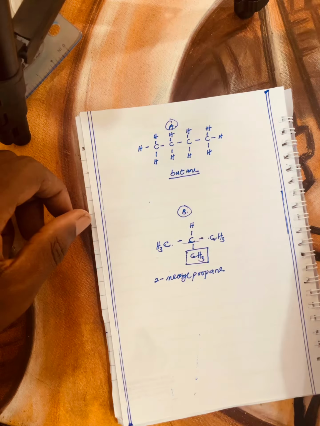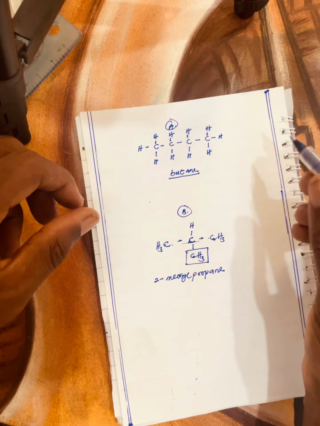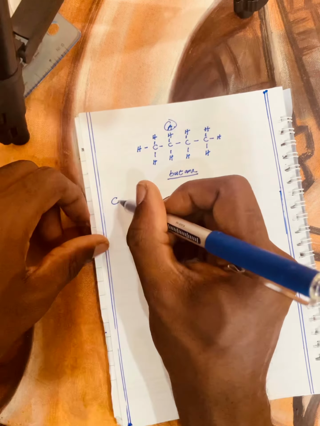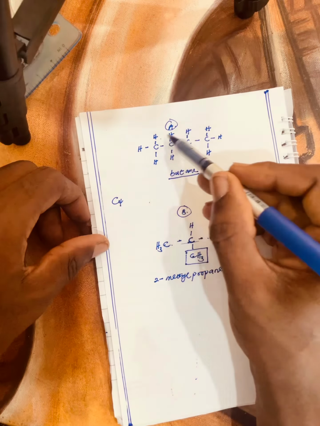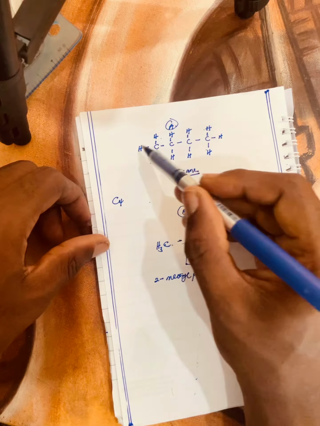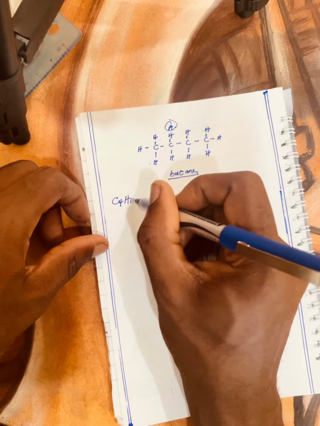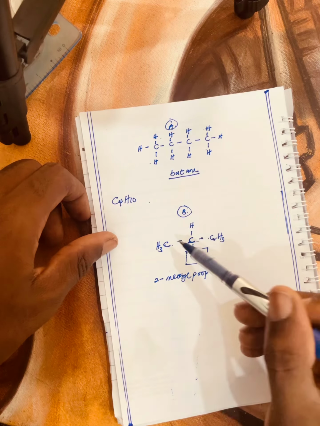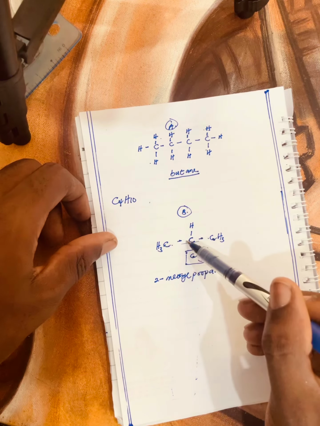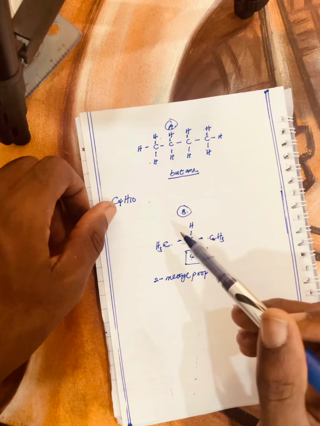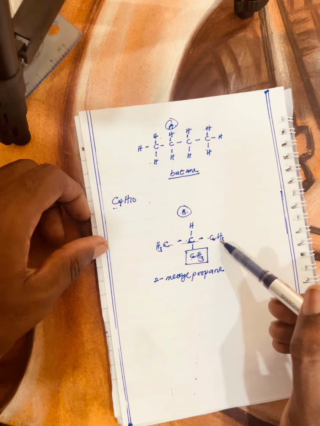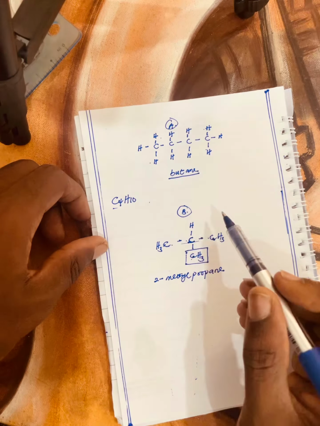Now the beautiful thing about these two compounds is, let's count the amount of carbon. Notice it contains 4 carbons, which is C4, and 1, 2, 3, 4, 5, 6, 7, 8, 9, 10 hydrogens. Now this compound, 2-methyl propane, also contains 1, 2, 3, 4 carbons in total. And 3 plus 3 plus 3, 9 plus 1, 10 hydrogens.